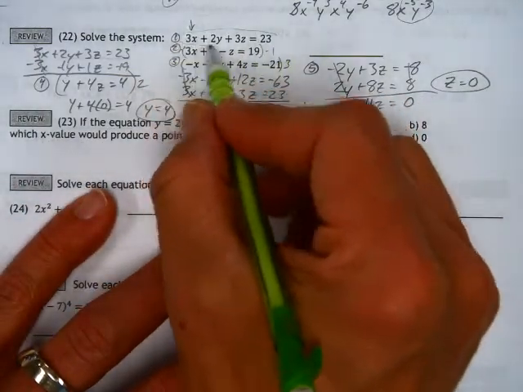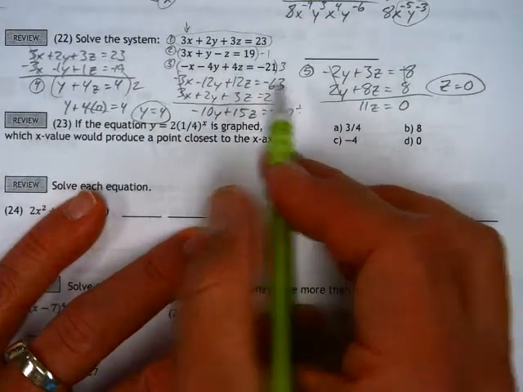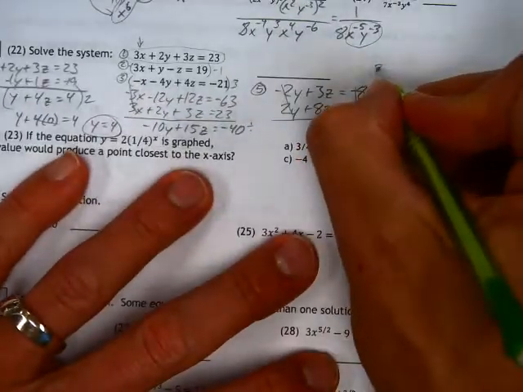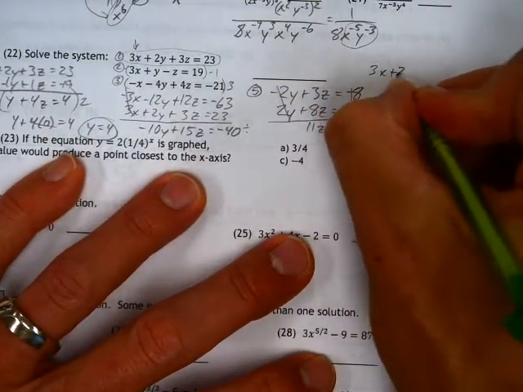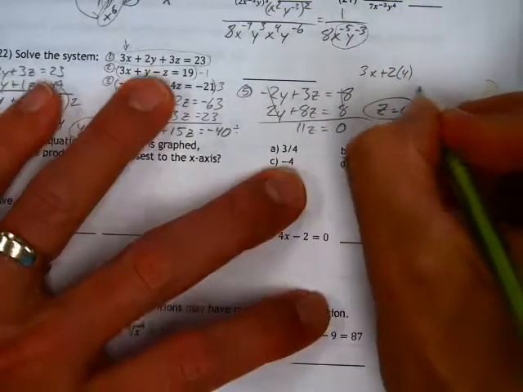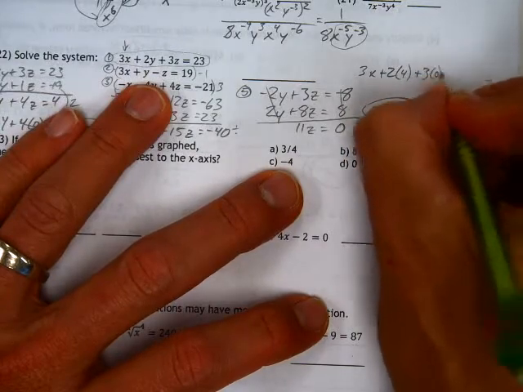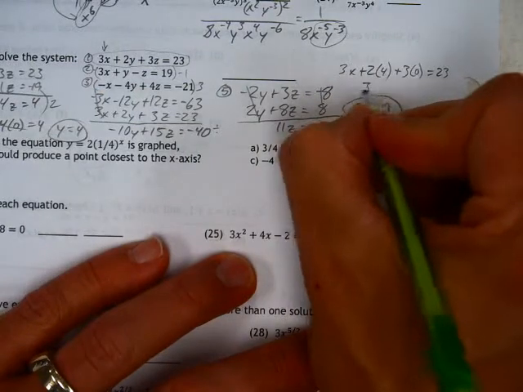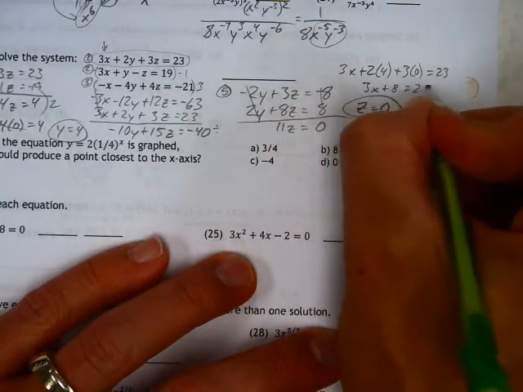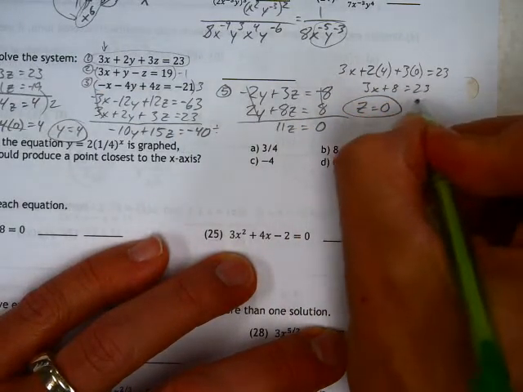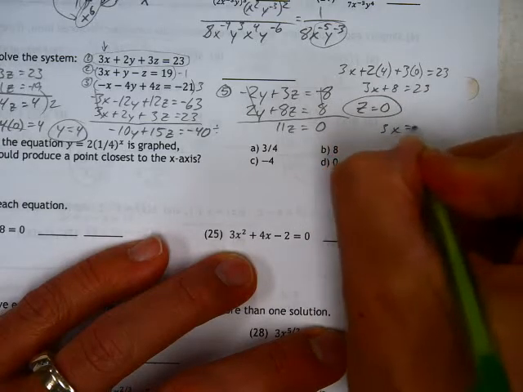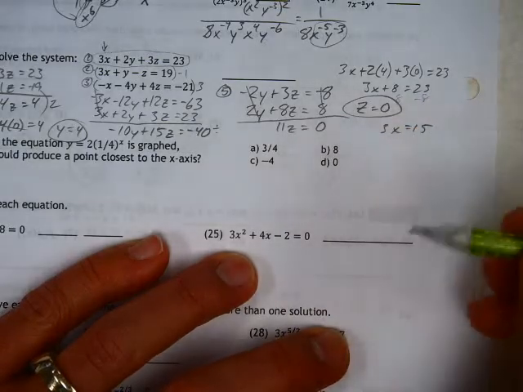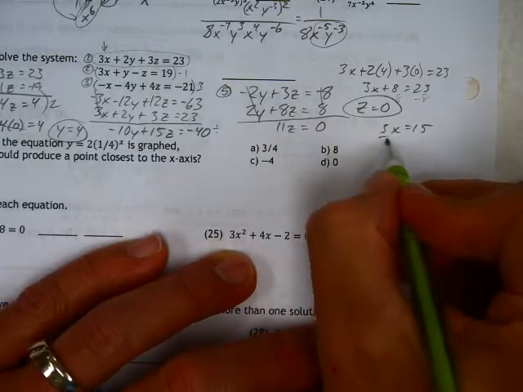and if I'm looking for x, I can go back maybe just to the top equation. Any of them would work. You know, this is a -x, otherwise I'd say go to that one. But 3 times x plus 2 times 4, which is our y value, plus 3 times 0, which wipes that out, equals 23. So that's 8. 3x plus 8 equals 23. Subtract 8 from both sides. I get 3x equals 15. Subtract 8, subtract 8. And then I find that x equals 5.